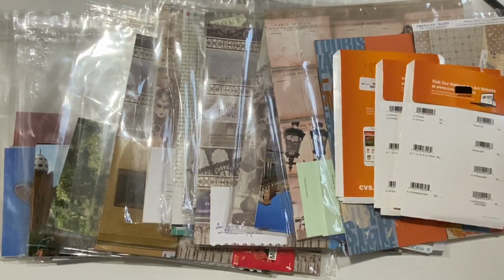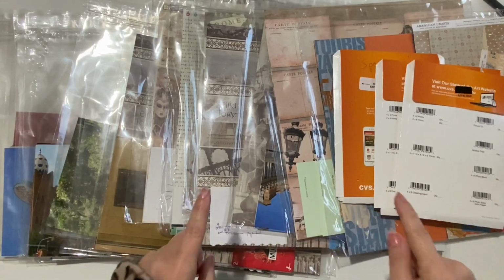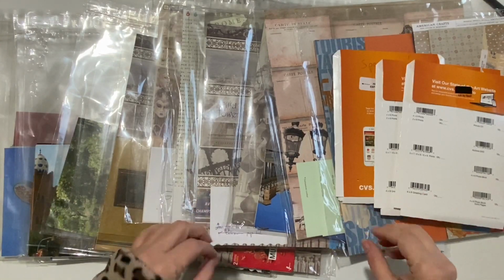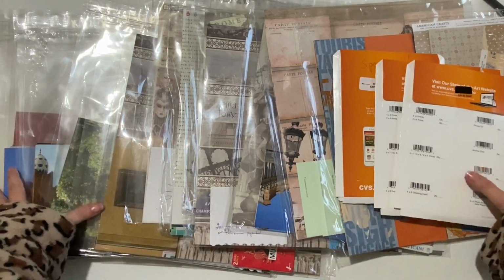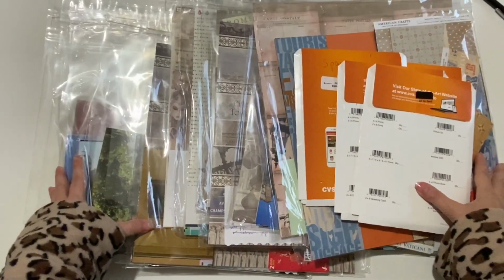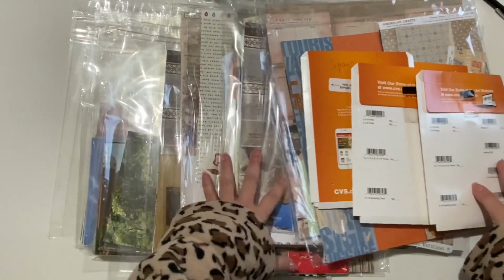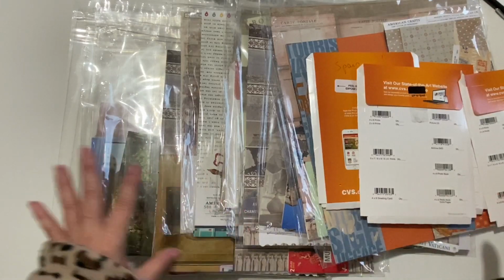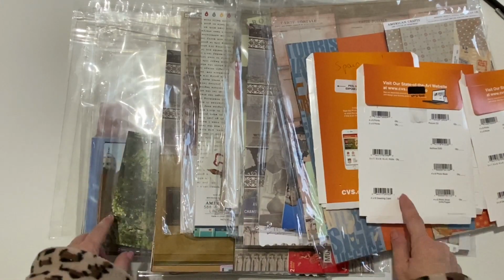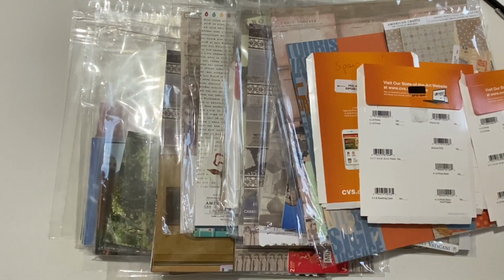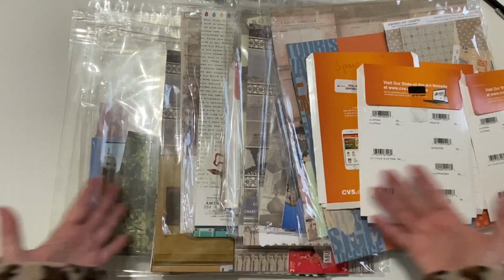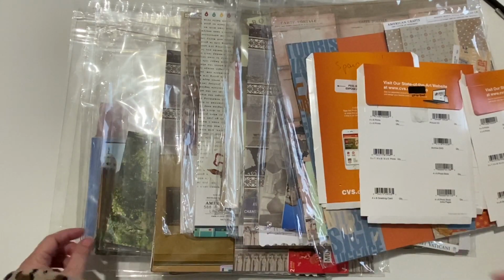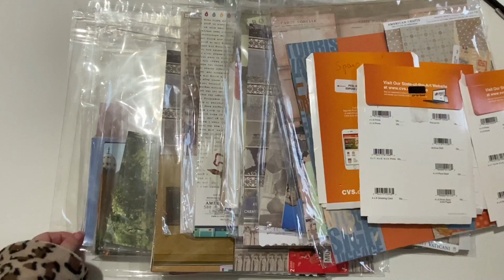Look at this mess. I always start with a mess, don't I? I'm going to share with you how I tackle a large project. Now, this is all of the, well, not all of them, but these are my papers and my pictures that I've chosen for my trip to Europe. And I've done quite a bit of it, but I still have all of this left over.